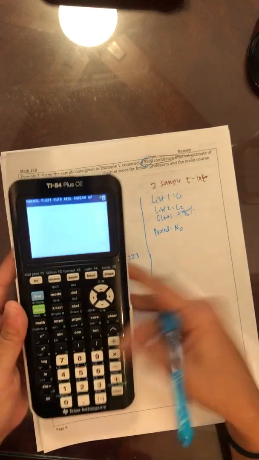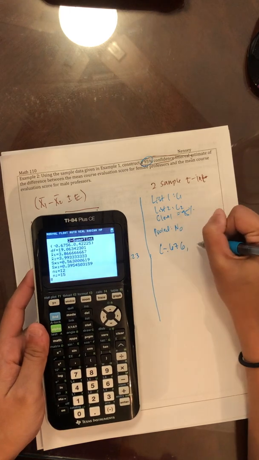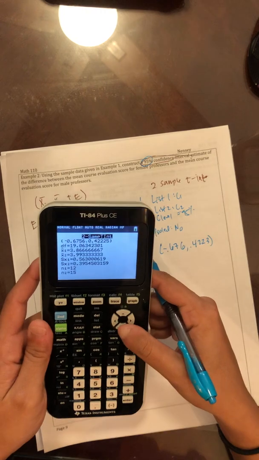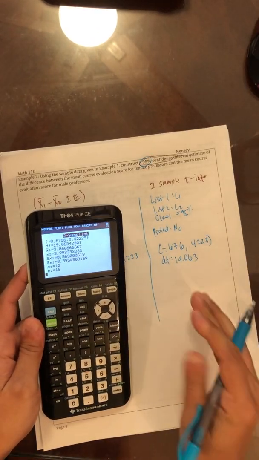Okay, so I'm going to calculate, and I'm going to write out the value. So I have negative 0.676 and then 0.4223. Why is it so off? Degrees of freedom is 19.063.